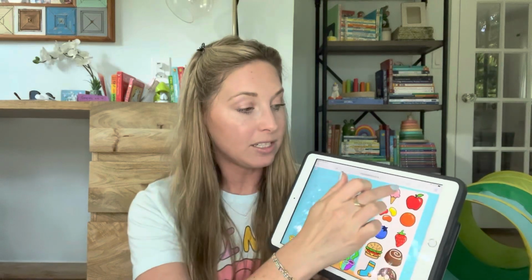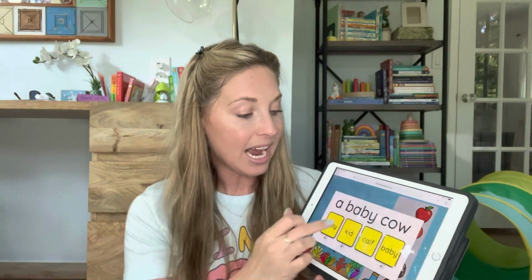That's what we want. You can choose a target. You can have your child feed the shark or dress up the monster. So I love that. And then you're just going to hit play. And then your child can choose something to feed the shark. So it's ice cream. And then your word is cow. And it tells you here, you choose baby cow, and then that is how you play that game. So it's super fun. I love that it gives you all the words that you need.